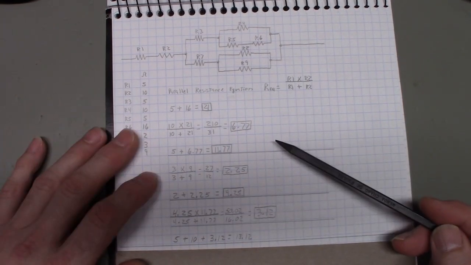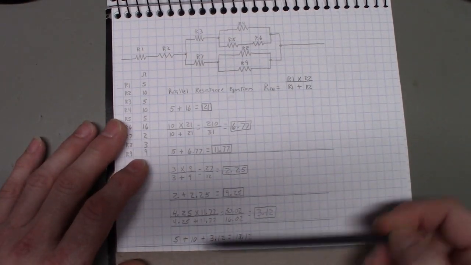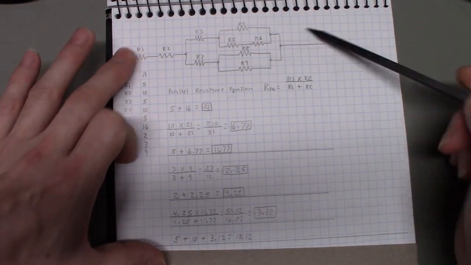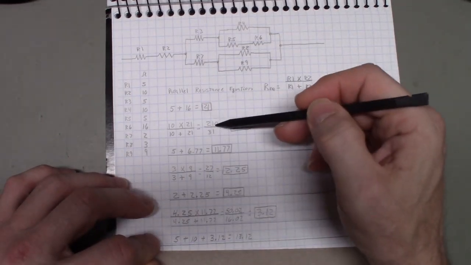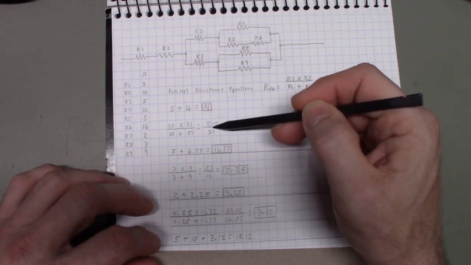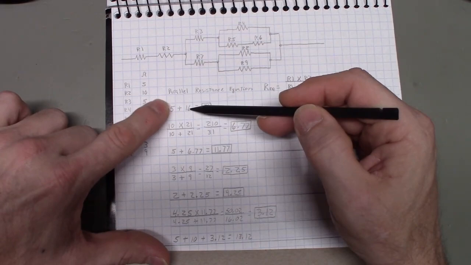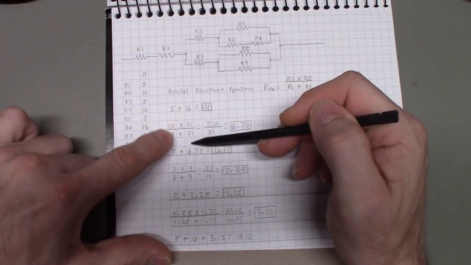It's very simple, but it's just a lot of it to have to write down to calculate the total resistance. Now, if you were typing this into a calculator, you could ignore this second fraction I have here, but you would still have to type in all of this stuff at the beginning.